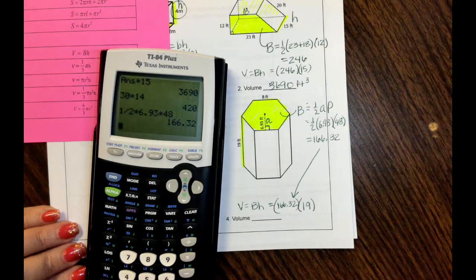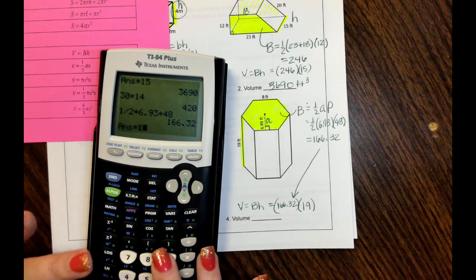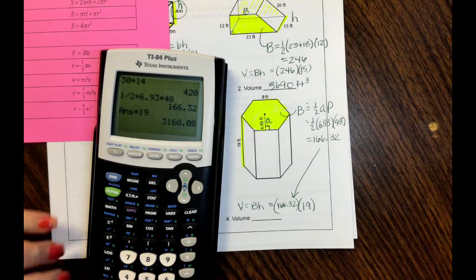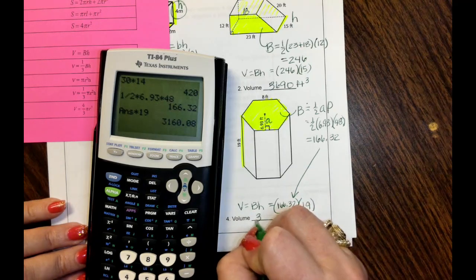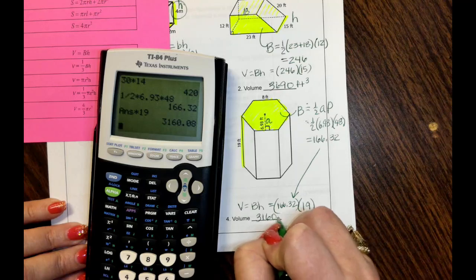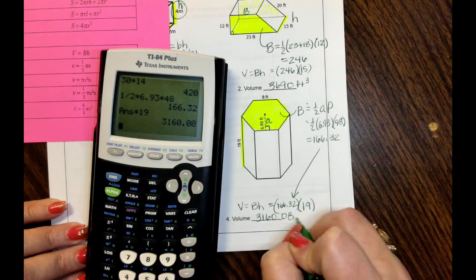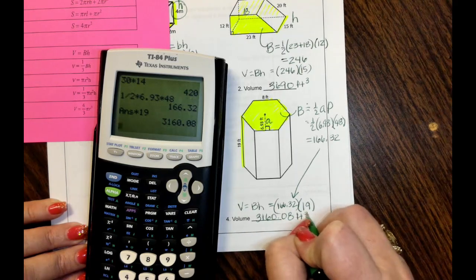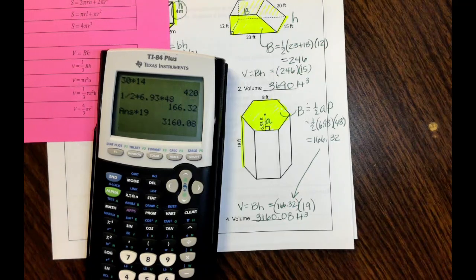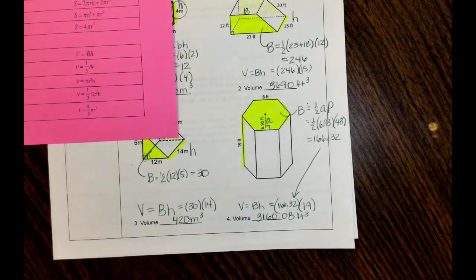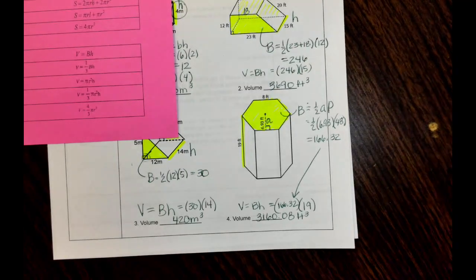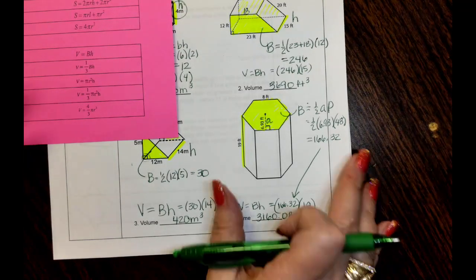Just because we get an answer doesn't mean we're done. So we take that answer, we multiply it by 19, and we get 3,160.08, and that's feet cubed. Okay, cubic feet. That is how much that will hold if you were to fill that hexagonal prism up with water.